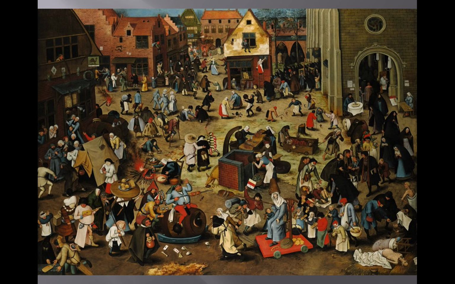Bruegel the Elder's Battle of Carnival and Lent, 1559. Super busy composition here. Follow the movements of the people. You kind of get this overall shape of the way people are moving, what's happening. So there's a flow to the crowd. Always check out what's near the middle. I would not say that that's 100%, but it's a good start most of the time.